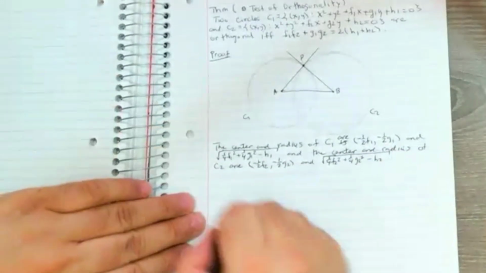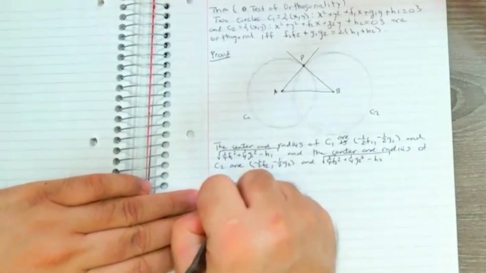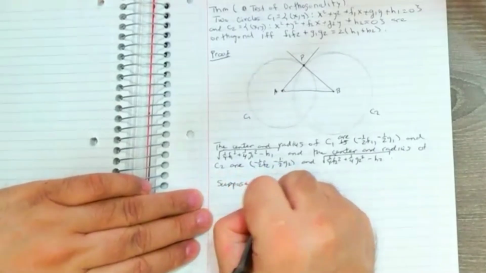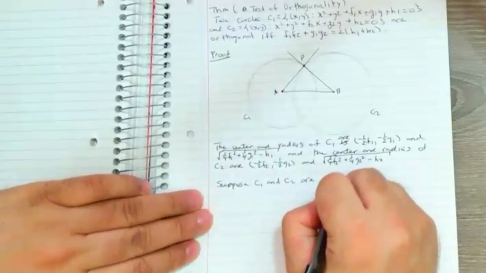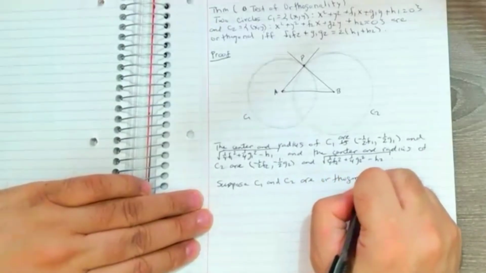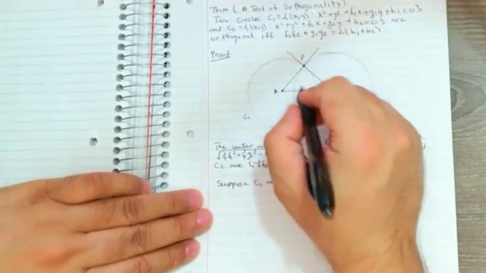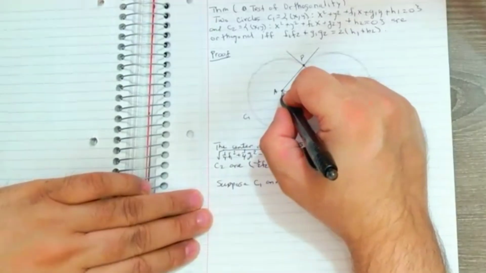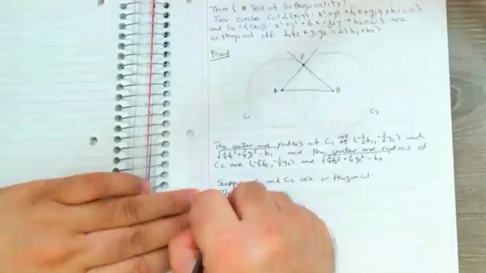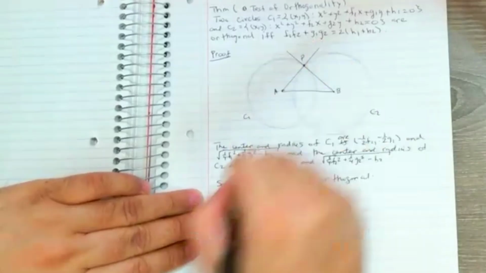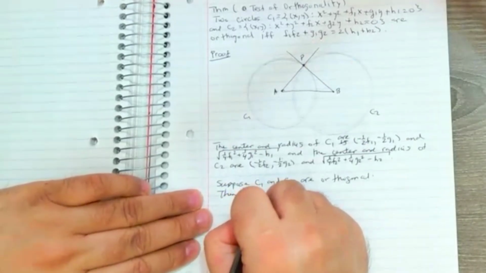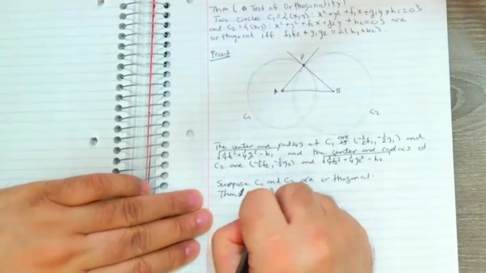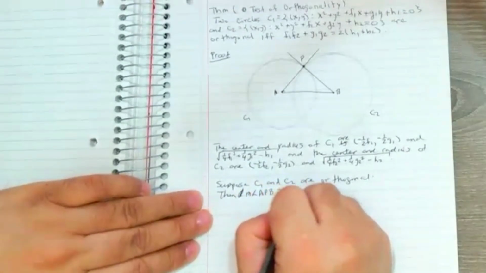So suppose that C1 and C2 are orthogonal. Then the angle APB is a right angle.